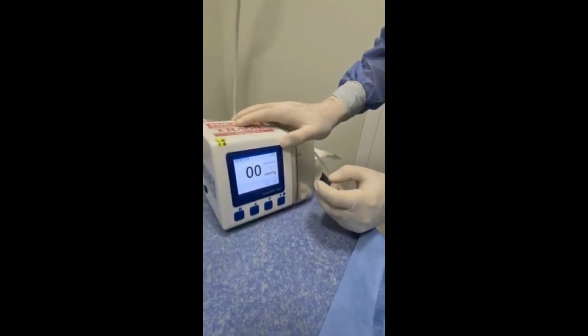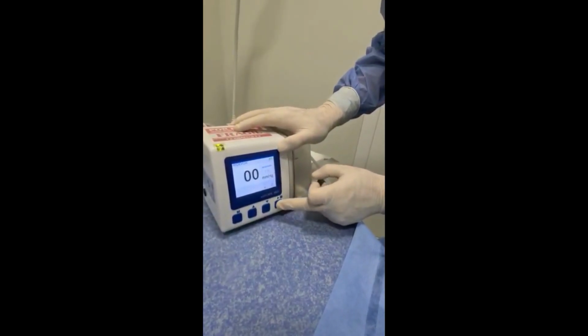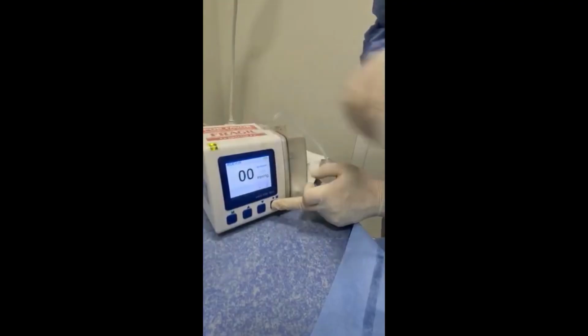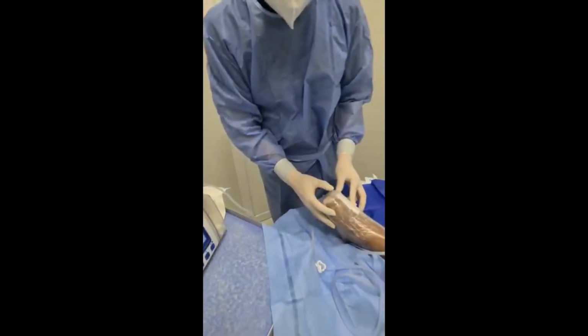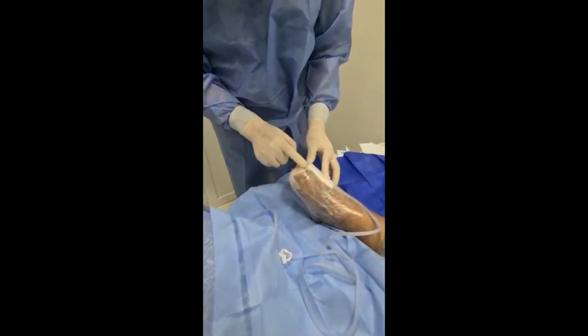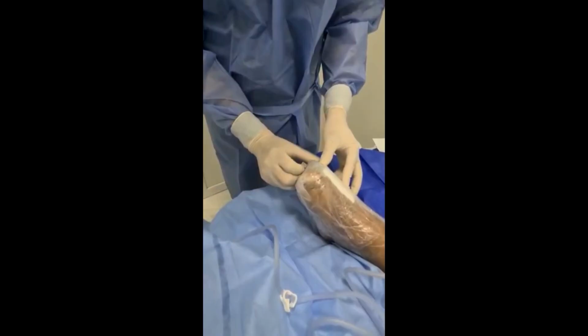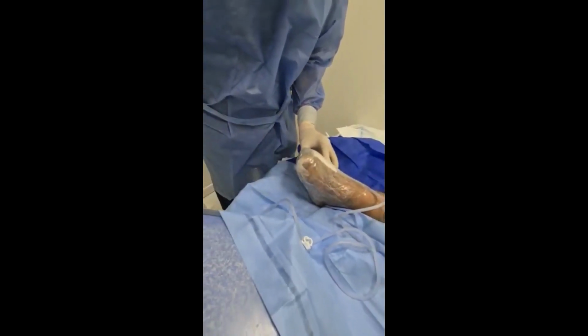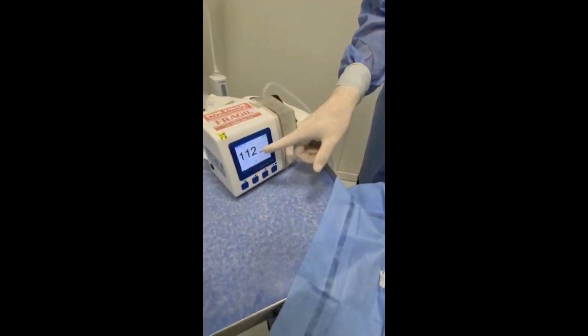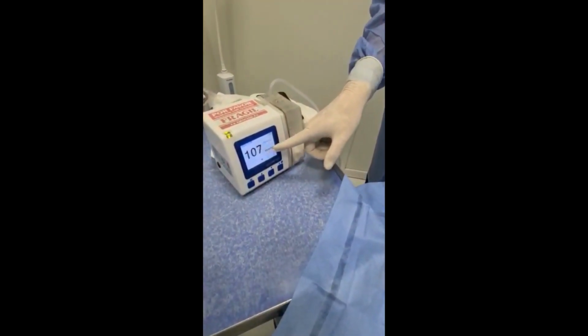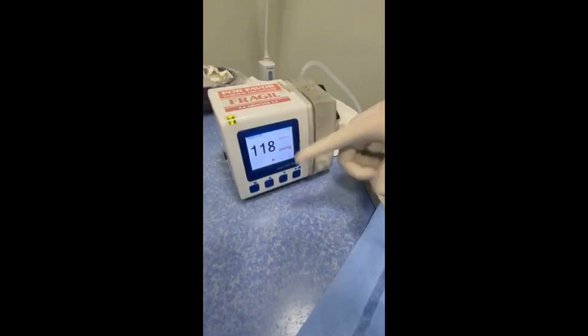Then according to the machine we press for it to start sucking. And here we already have the pressure without leakage because the device did not sound the alarm. And if we look here at the device, it already has its 110 millimeters of mercury of suction.